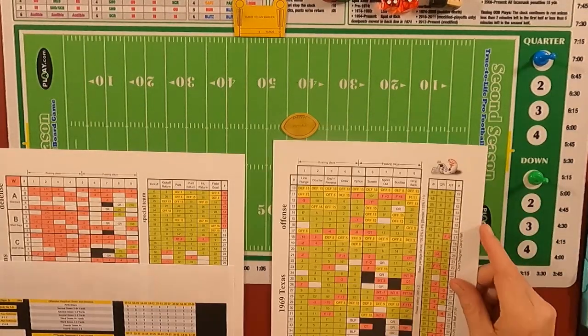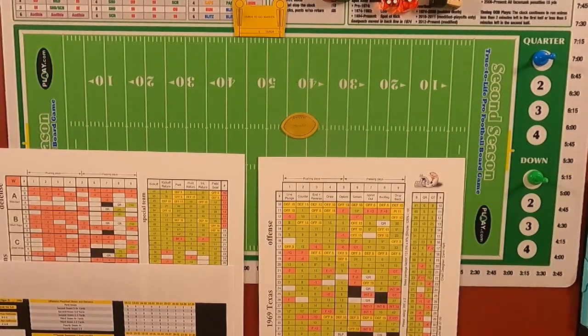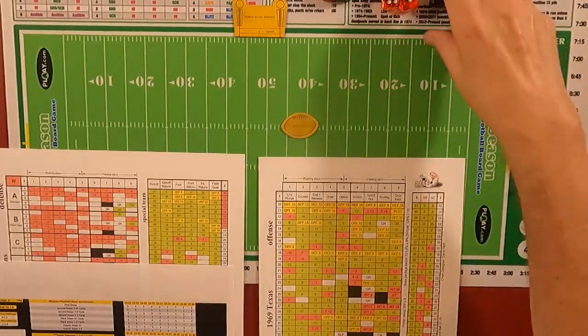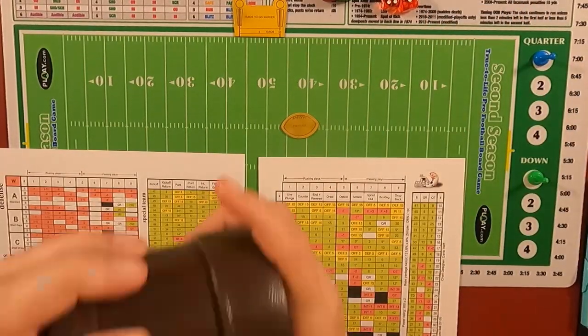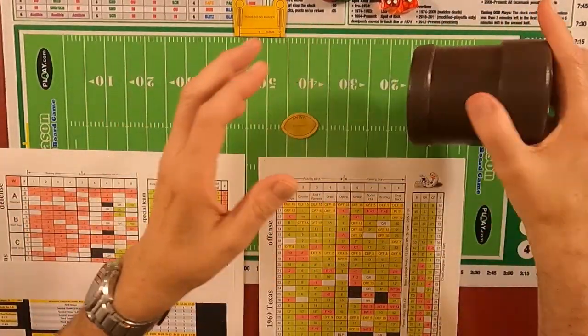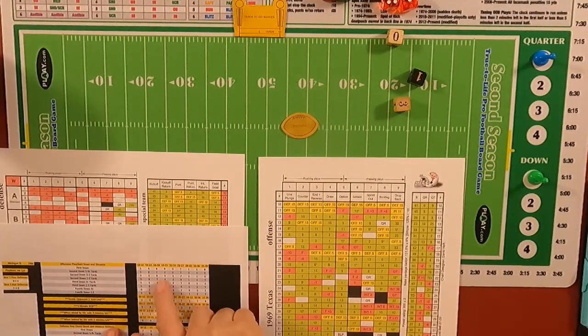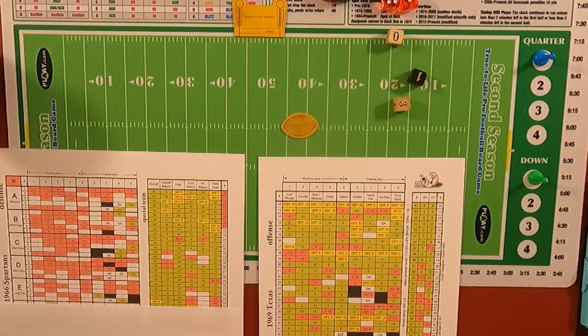Bring the Longhorns back up. Let's see what we can do this time. I think they'll go drop back pass. Number 9, drop back. Their defense is 13. 13 on their defense. Oh, he called the right defense. How about that?